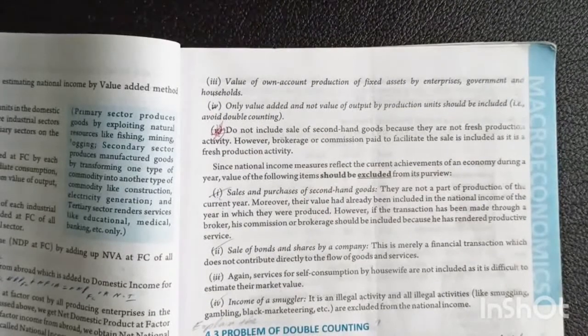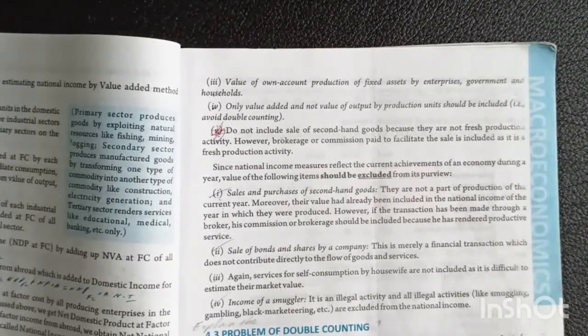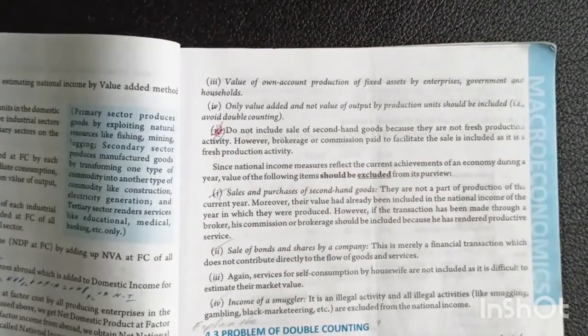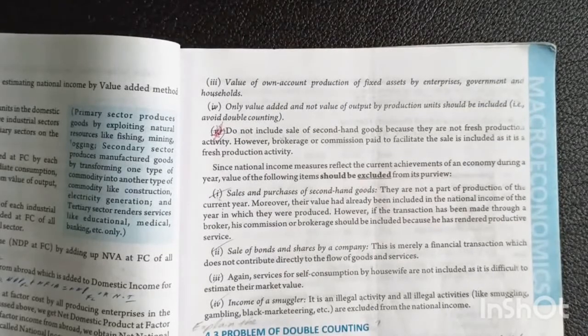Okay, point number 3 is services for self-consumption by housewife are not included. This one we have discussed even in chapter 3, isn't it? The services provided by housewife will not be included in national income because it is difficult to measure their contribution or services, okay? And lastly, we have income of a smuggler.